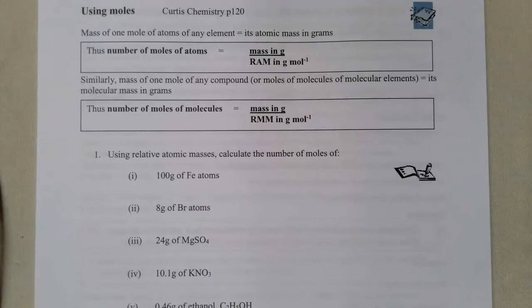Well, the mole is a very, very similar concept. 1 mole is a fixed number of things. It's just because atoms are so small and weigh so little, the number of things is very, very large. So 1 dozen equals 12. 1 mole equals 6.023 times 10 to the 23. But the concept is exactly the same.